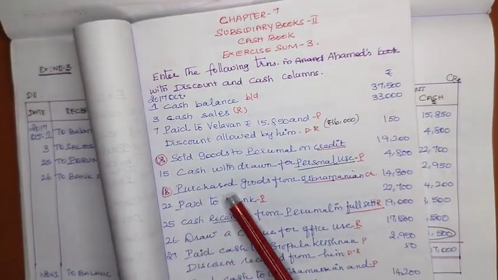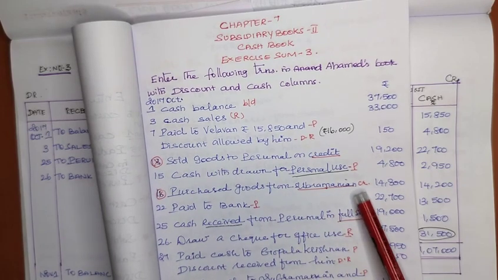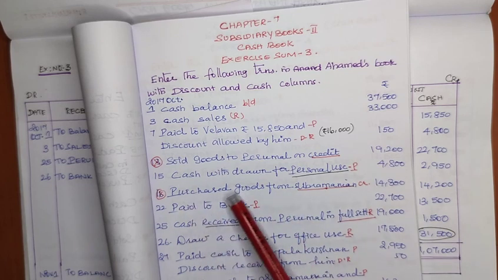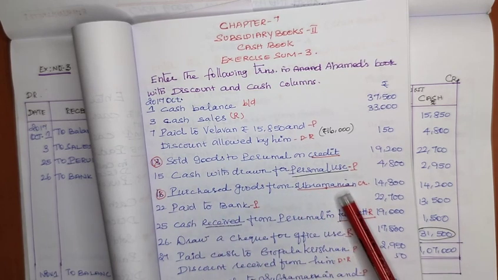October 18, purchased goods from Subramanian, rupees 14,300. Okay, so purchased goods from Subramanian. What is the journal entry?